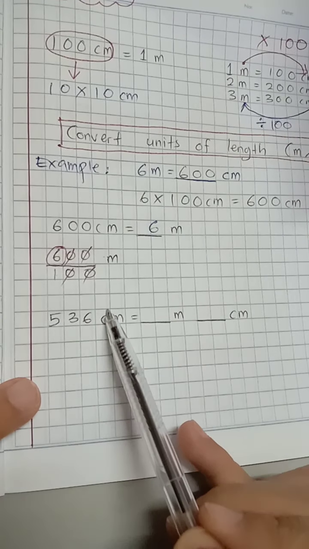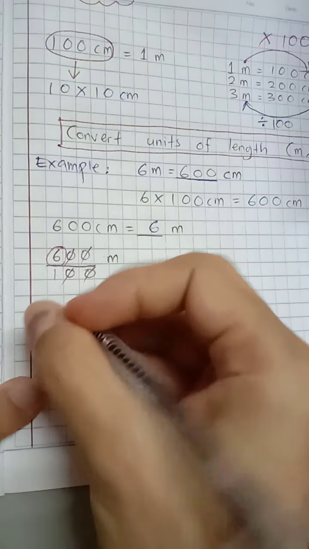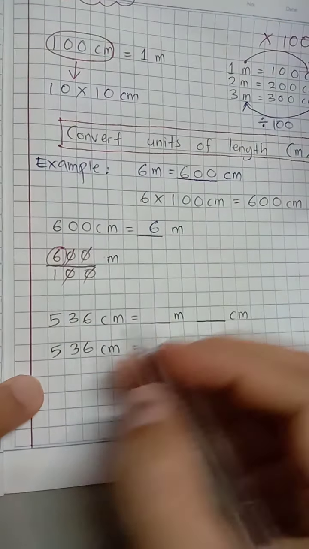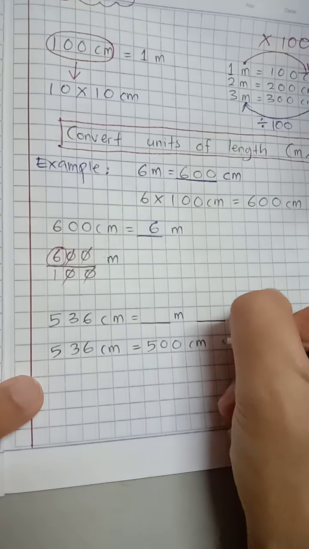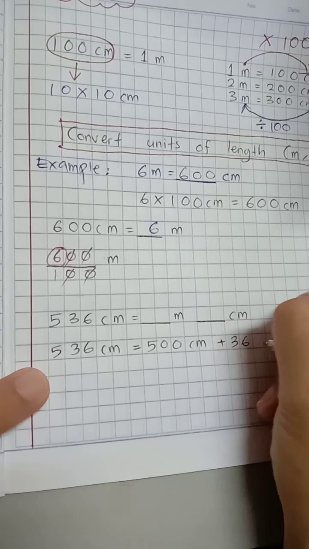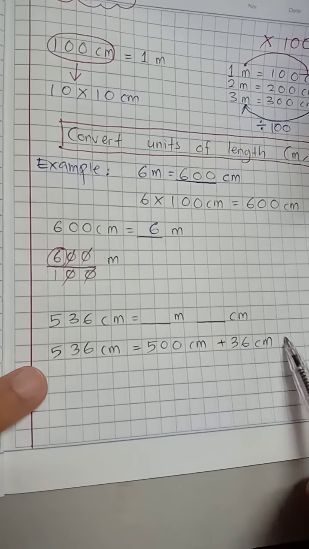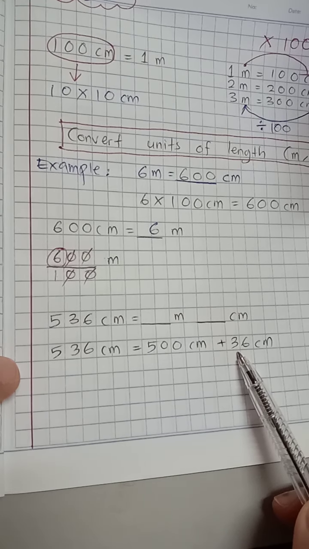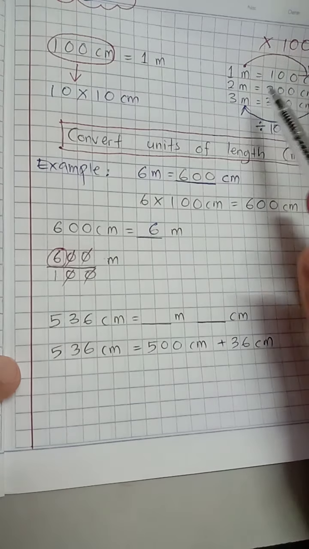You should be able to separate this number. Let's separate 536. We separate 500, and the extra is 36 centimeter. Now, if you notice, the extra is less than 100 centimeter, because if it is more than 100 centimeter, that is already 1 meter, isn't it?